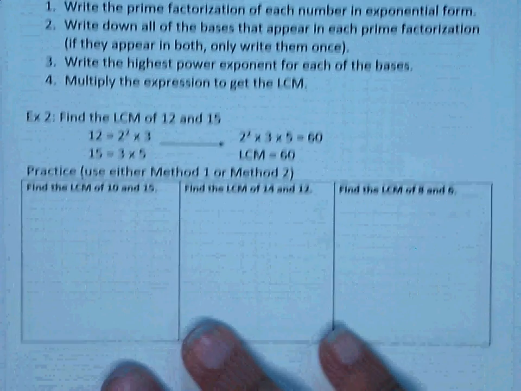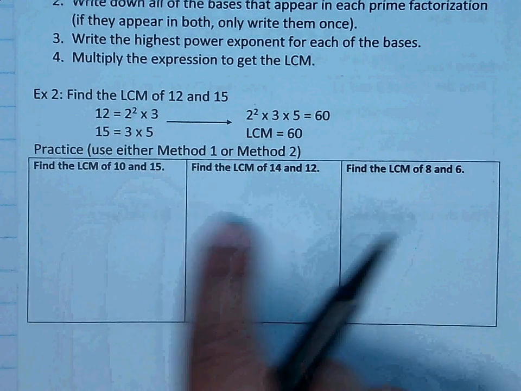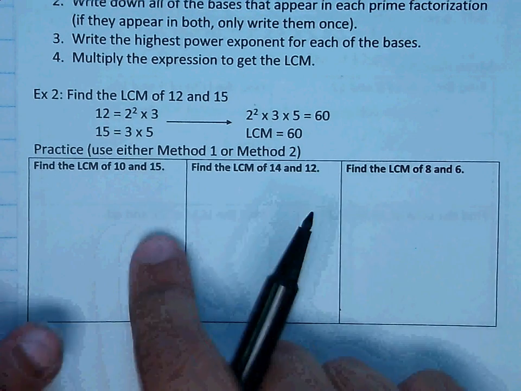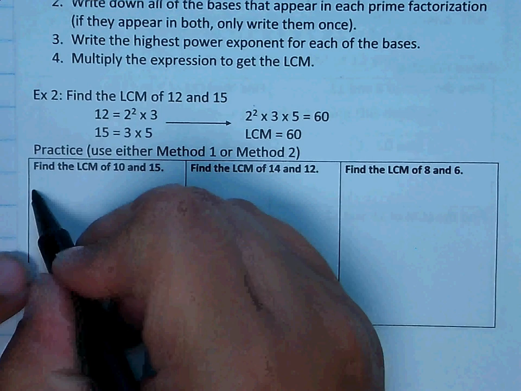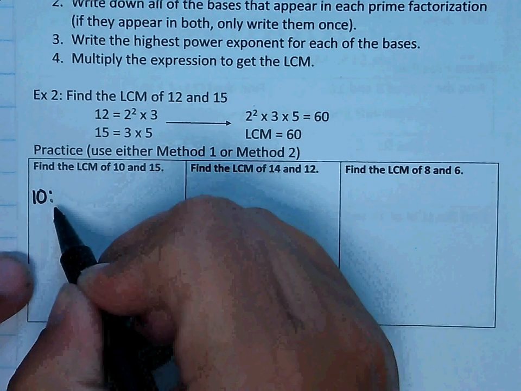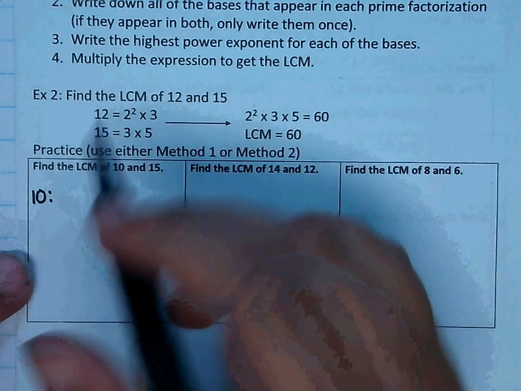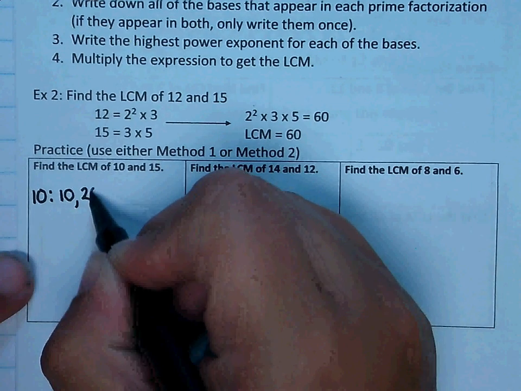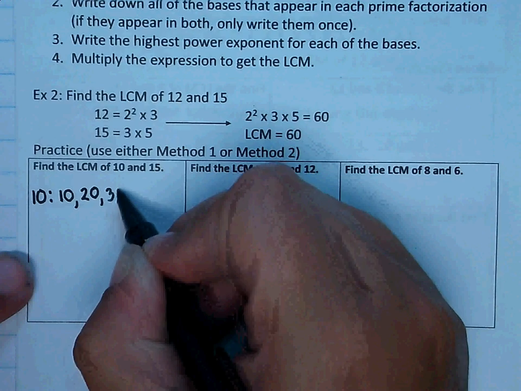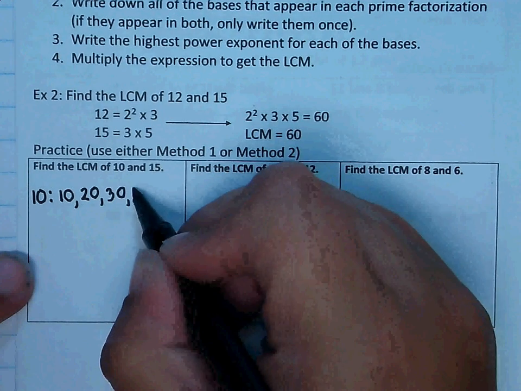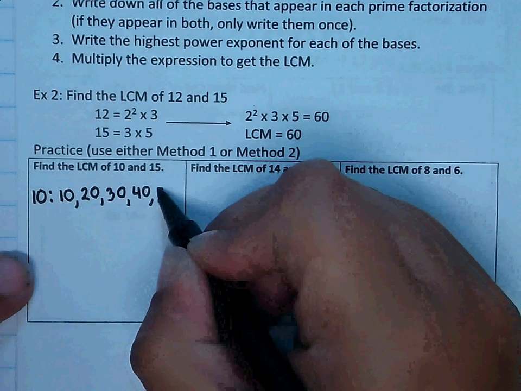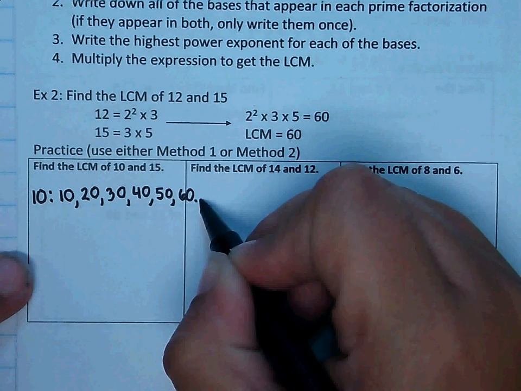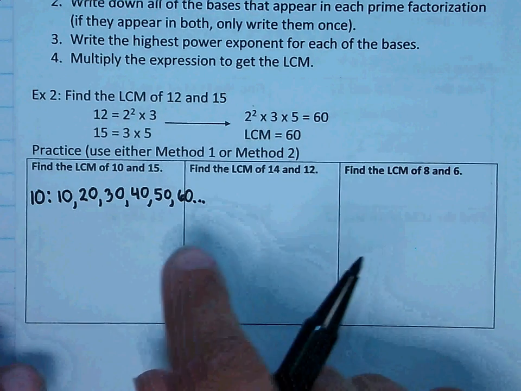So right here, we're going to practice these two ways, using a list and using prime factorization. Let's do 10 and 15, and we're just going to make a list going across horizontally. So 10 times 1 is 10, times 2 is 20, times 3 is 30, times 4 is 40, times 5 is 50, times 6 is 60, and I'm just going to put dot, dot, dot, because maybe I need to keep going, or maybe I have enough.